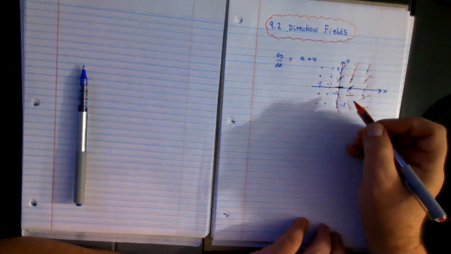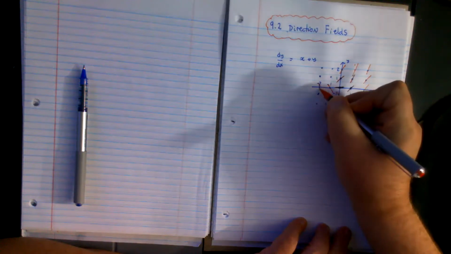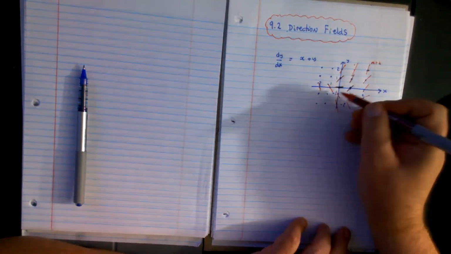So I'm just going to try and very, very roughly imagine what this would look like. When I draw a line like this, the slope of that line represents what the slope would be at 2, 2. So I could tell you that the slope of that line was 4. If I do this one, it's horizontal again, and it goes down the way.